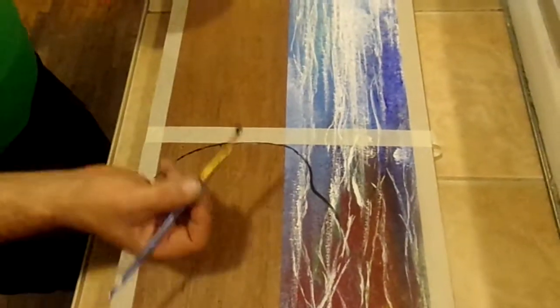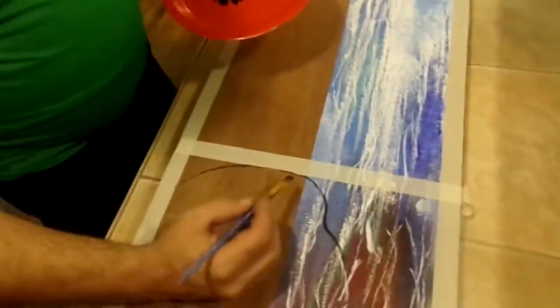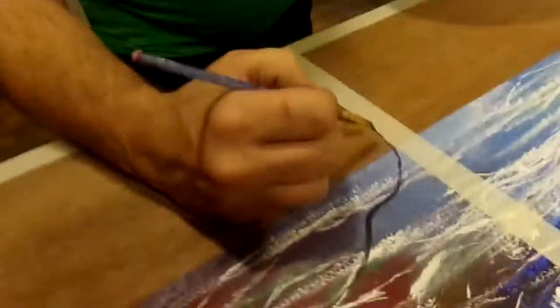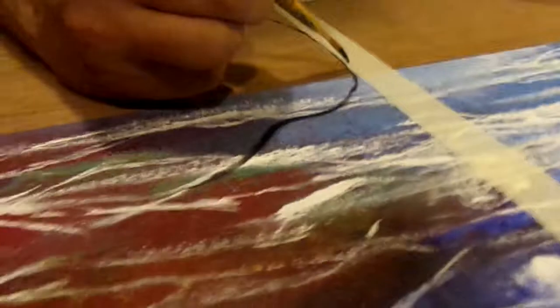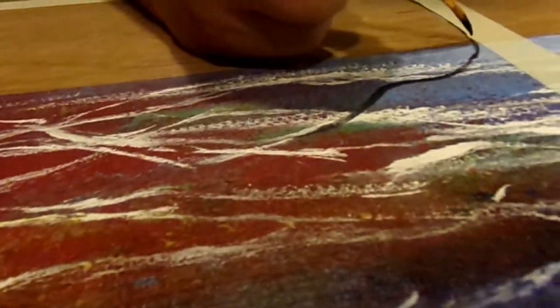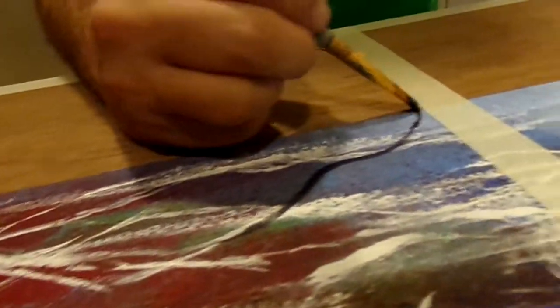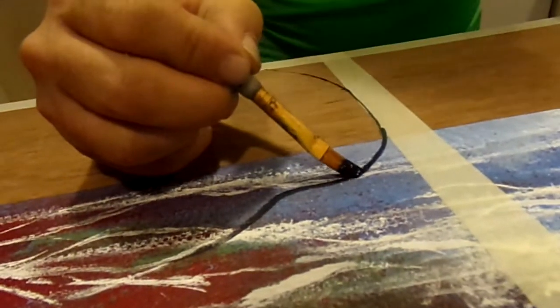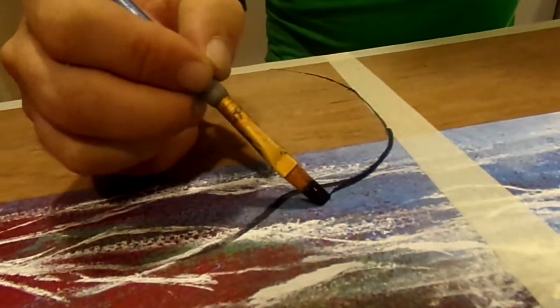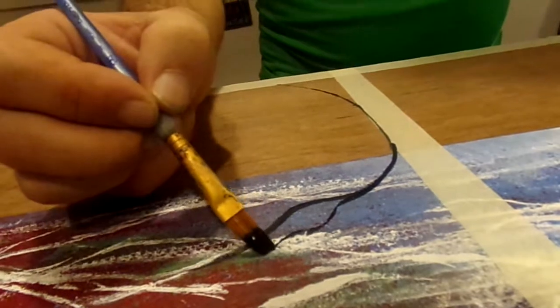Alright. Now what I like about the flat that I'm using is I can get perfect curves. I just put my hand here and use my wrist as a pivoting point, and I can get super fine lines. If I want to, I can almost make it look like ribbons.